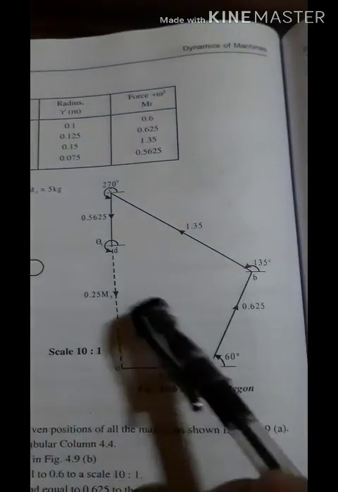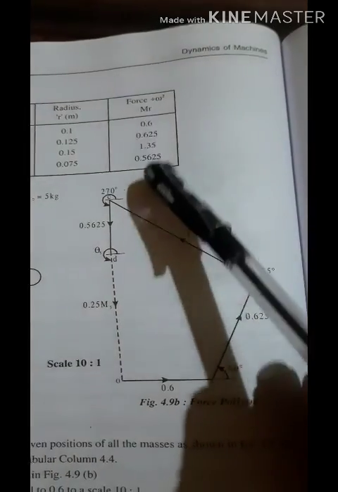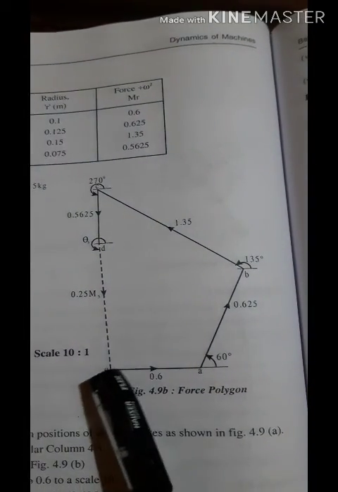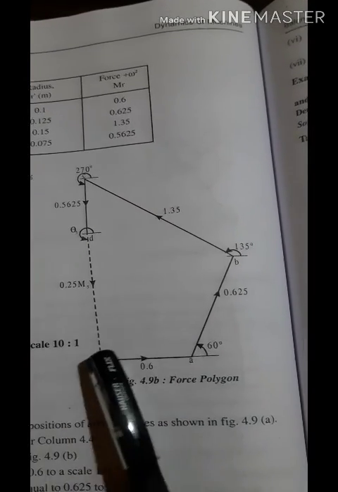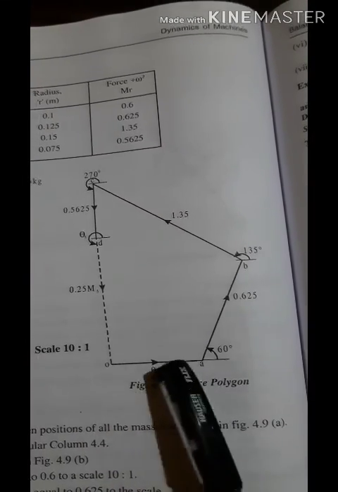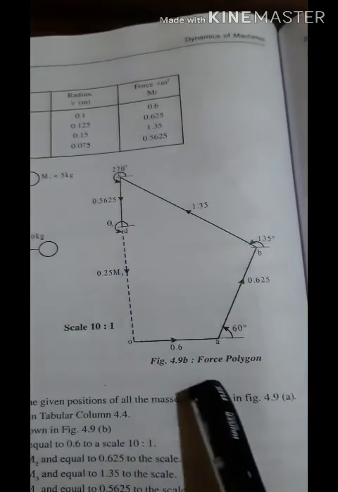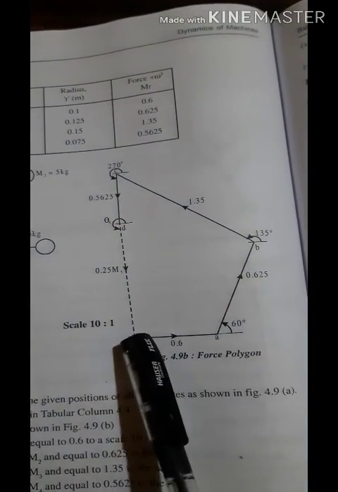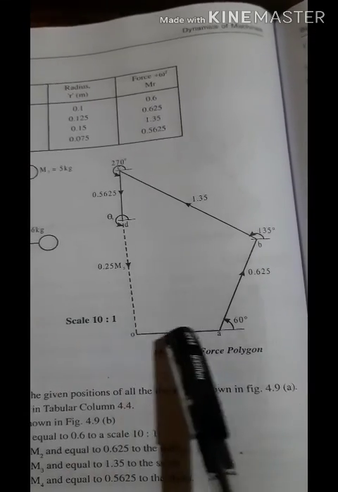So the scale is 10:1. Draw O to A, a 6 centimeter line, horizontal. Why? Because mass M1 is at the horizontal position, so draw 0.6, or 6 centimeters by scale, from O to A.